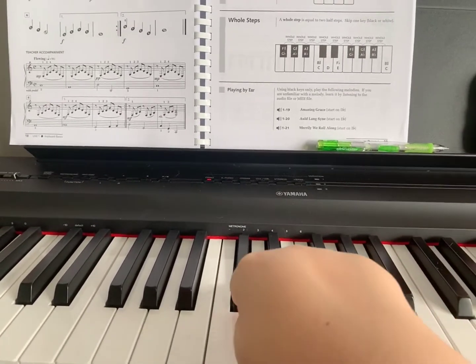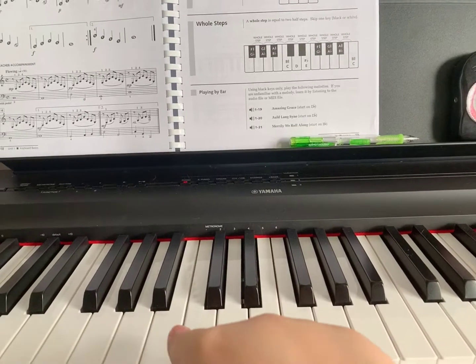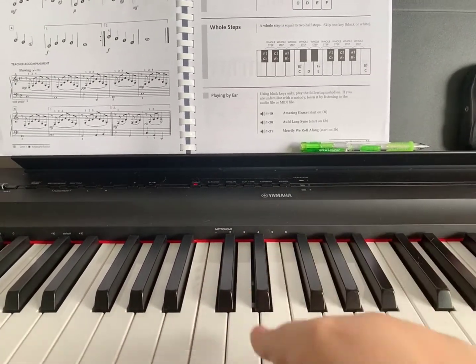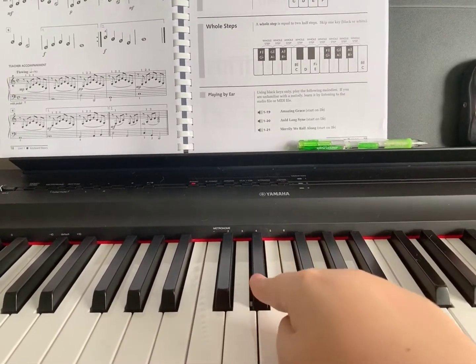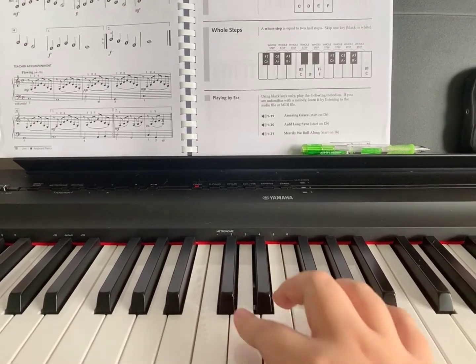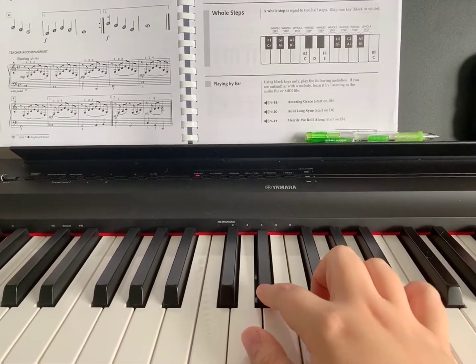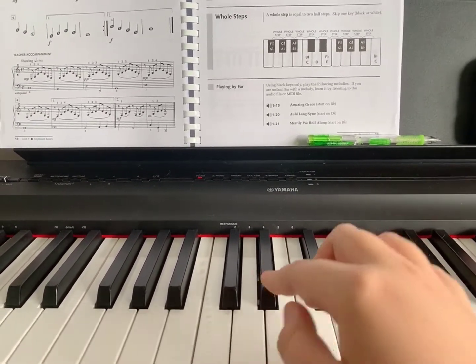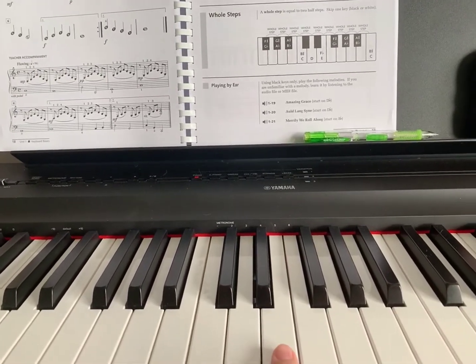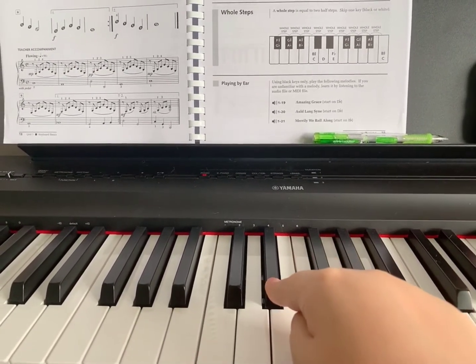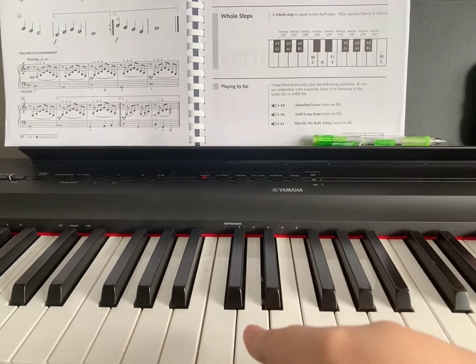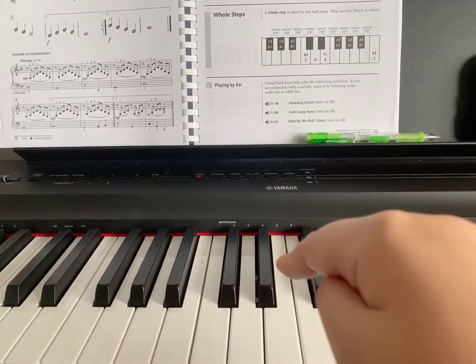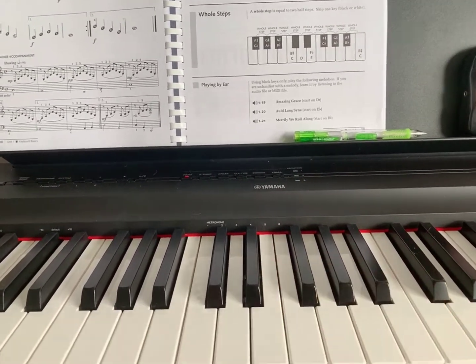So this black key has two names. It has C sharp and also D flat. So how about this one? We have D, we have E. So this black key has two names: D sharp and E flat.